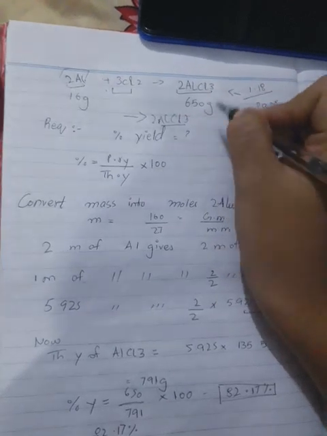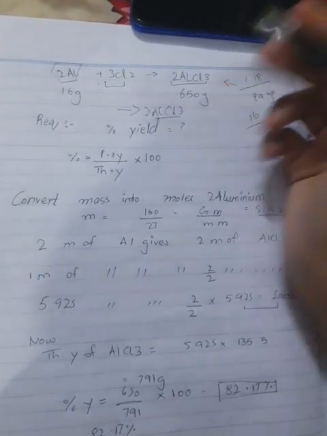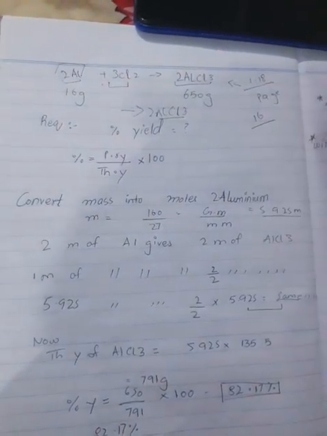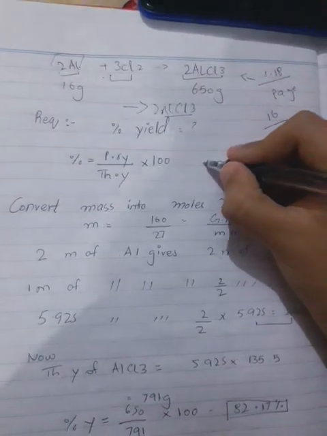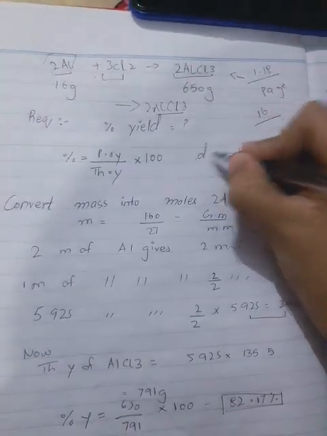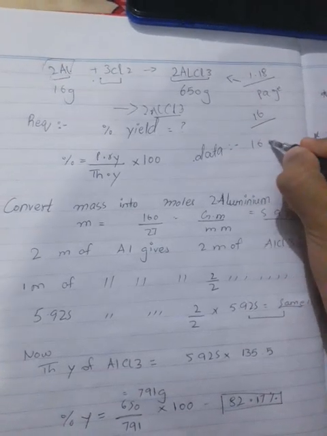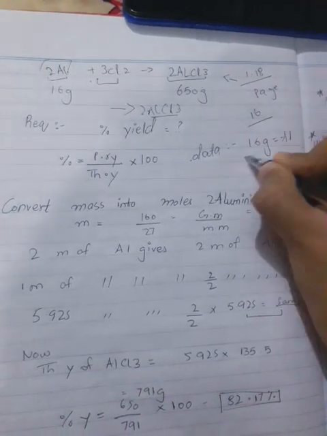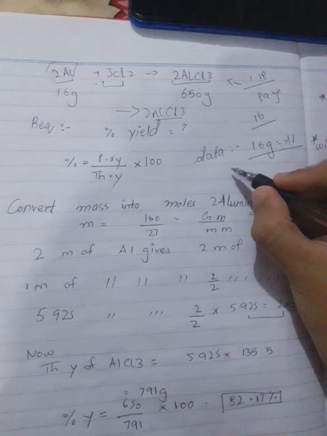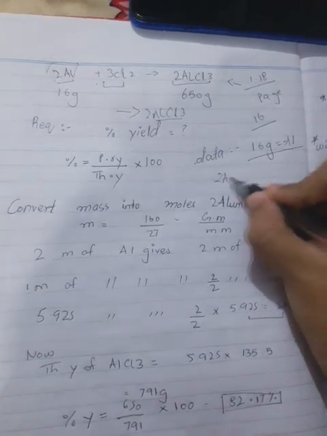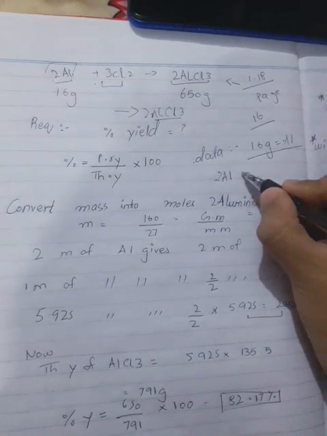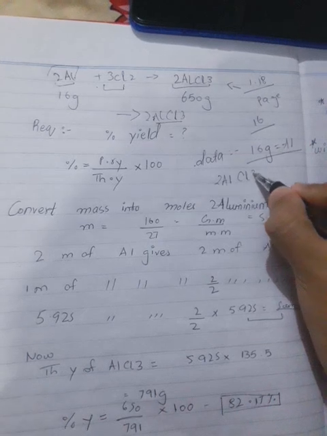Okay, so that is our equation. Again, we are having given masses as 160 gram of aluminium and 650 gram of aluminium chloride.